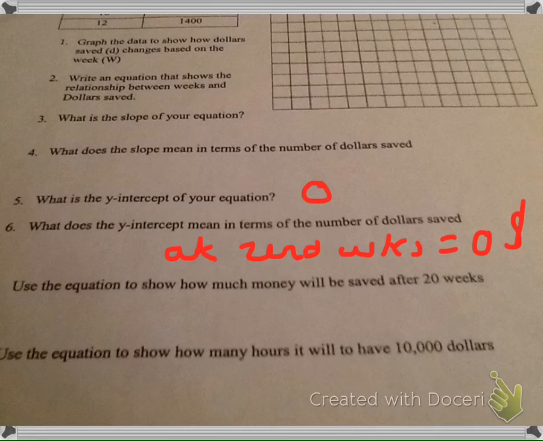Okay, use the equation to show how much money will be saved after 20 weeks. Well, so I never did write an equation, so I'll go back up here and write an equation. We know that she saved 200 every week, so our equation is D for dollars saved is equal to 200 times the number of weeks plus 0.